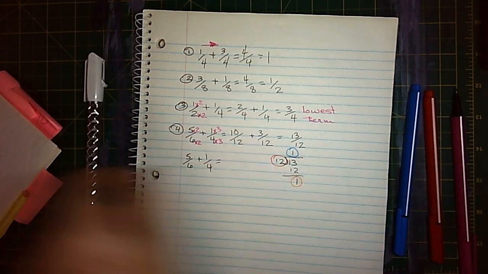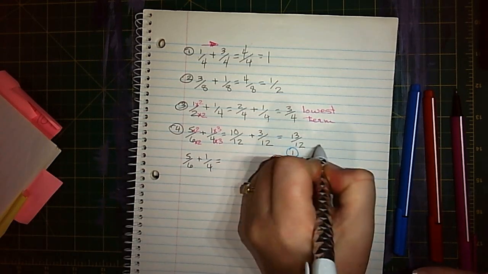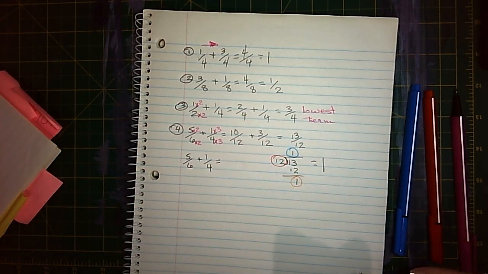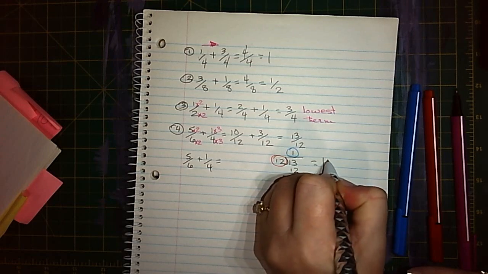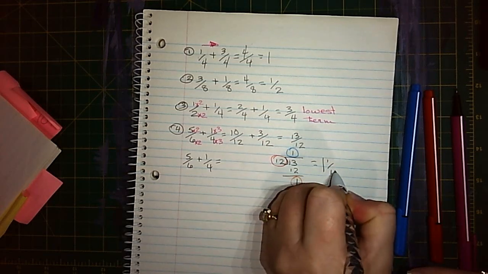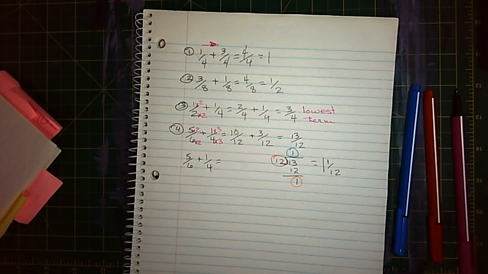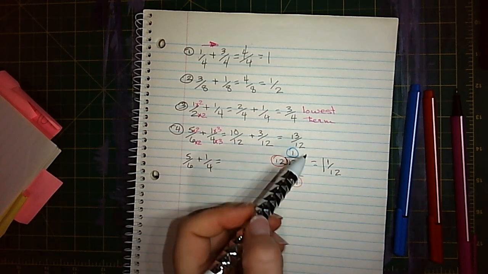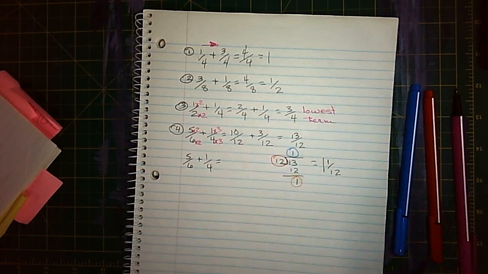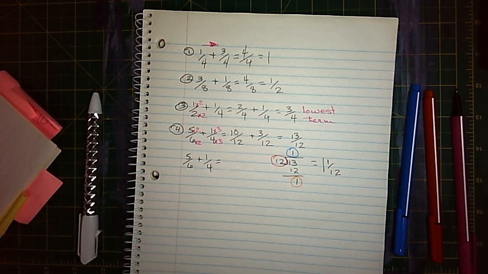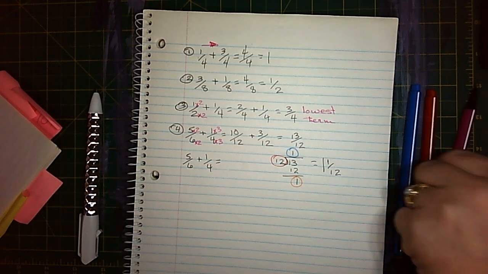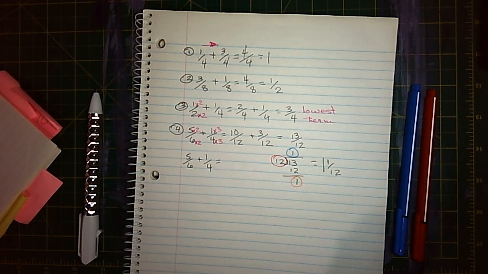So there's my whole, my numerator, and then my denominator. Right? So 13 over 12 is equal to saying 1 1/12. Oh dear Barbara. 1 1/12. How'd that go?